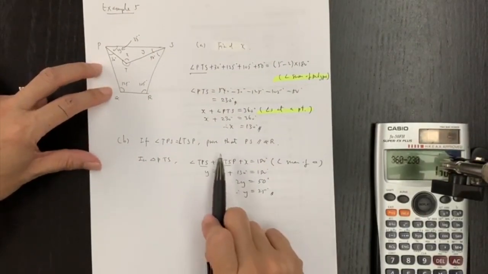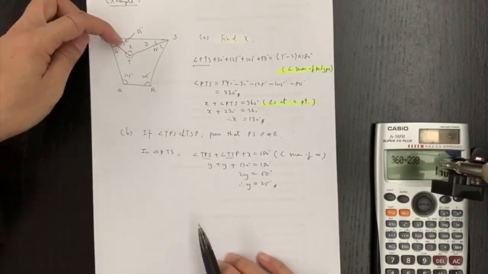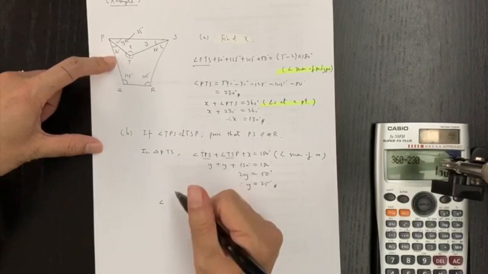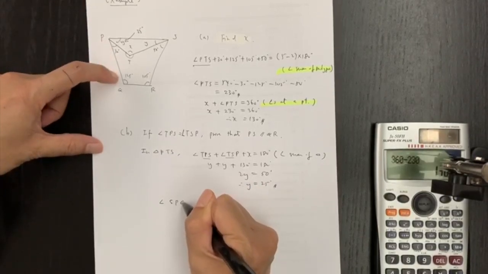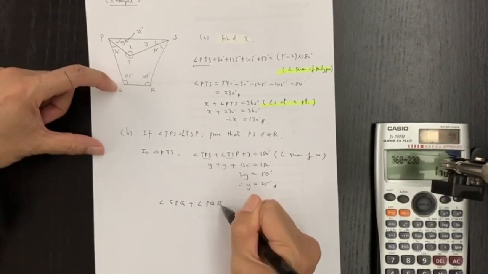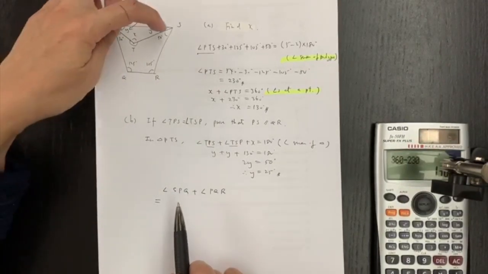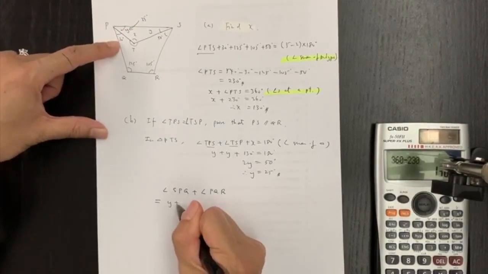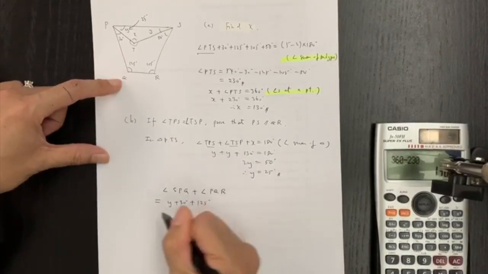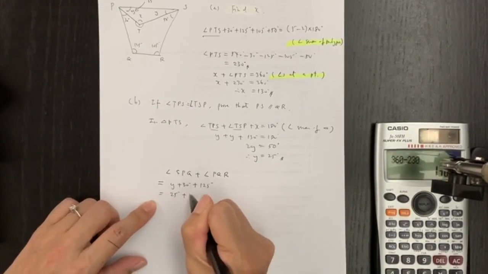Now what is the thing that we have to do here? We need to prove that PS is parallel to QR. Look at these two angles. I want to know the sum of these two angles: this angle SPQ plus this angle PQR. I don't know the value yet. I have to work that out. So SPQ is equal to y plus 30. What is this PQR? Given, 125. And what about y? y is the same as 25, so I replace that with 25.